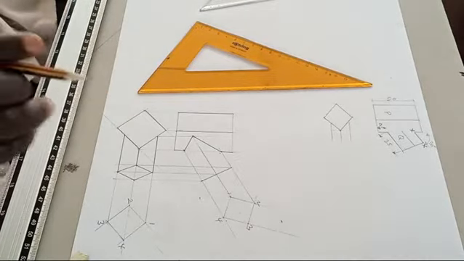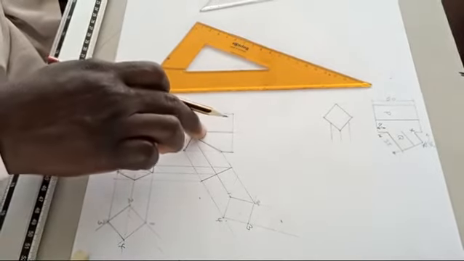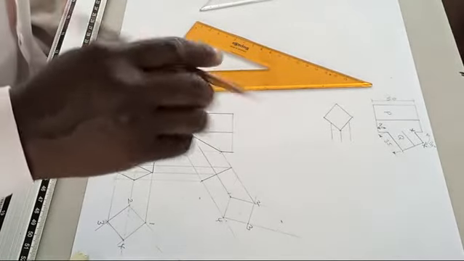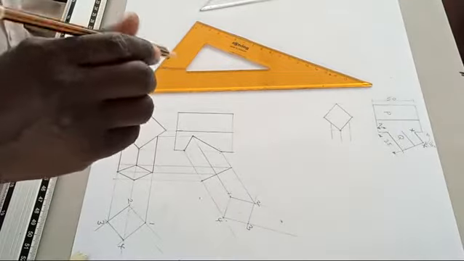So that is the second part of the question. That is to complete the two views. We have completed this one and we have completed this. So the next part of the question now is to develop pipe Q.